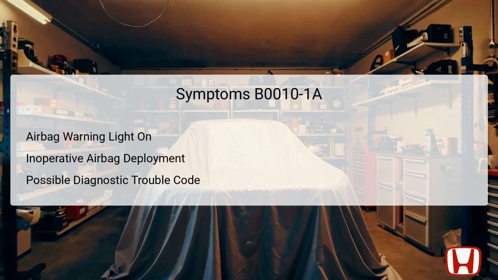When facing the DTC B0010-1A, several symptoms may become apparent. The most noticeable is the illumination of the airbag warning light on the dashboard, which alerts the driver of a malfunction in the SRS. This warning indicates that the system has detected an issue that may prevent proper airbag deployment during a crash.